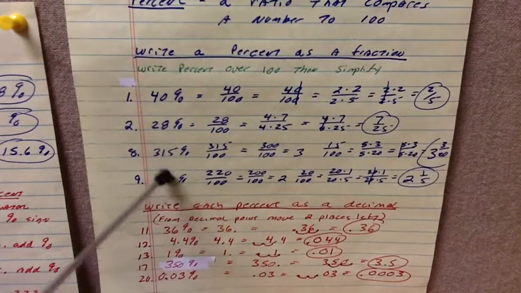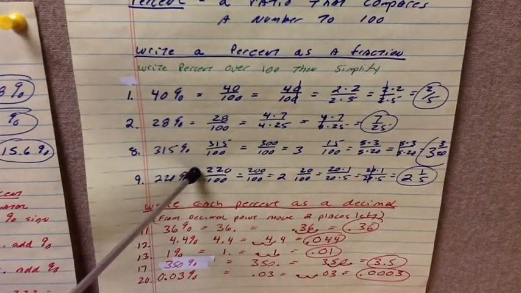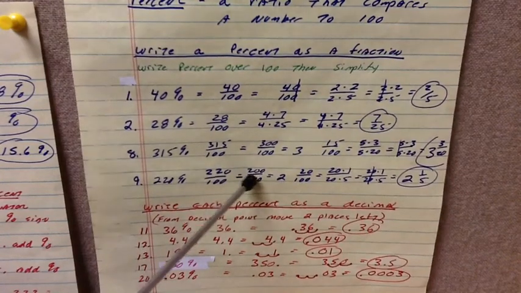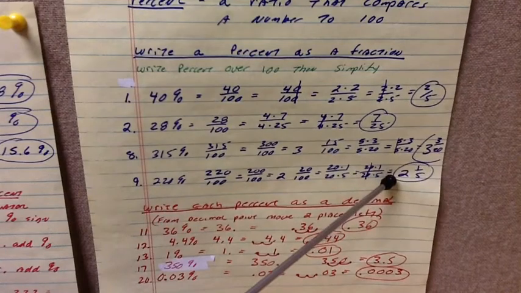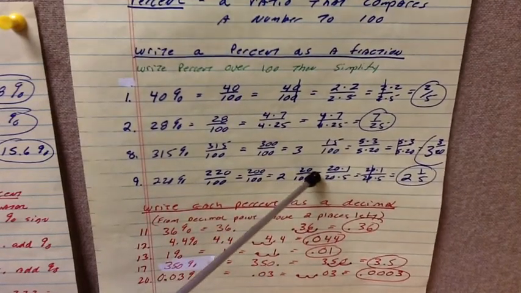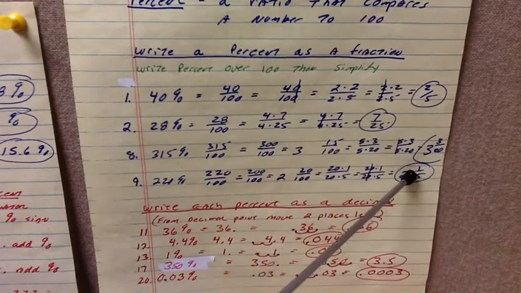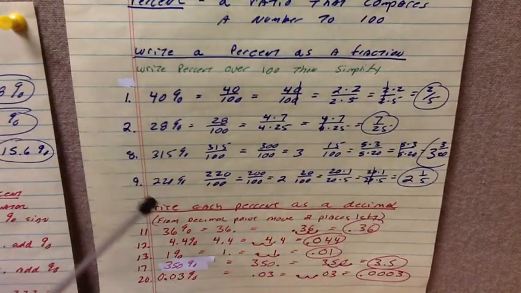Number 9 is 220%. So again, it's 220 over 100. That simplifies down to the whole number 2. That goes over here. So I also have 20 over 100. That simplifies down to 1/5. So my final answer for number 9 is 2 and 1/5.